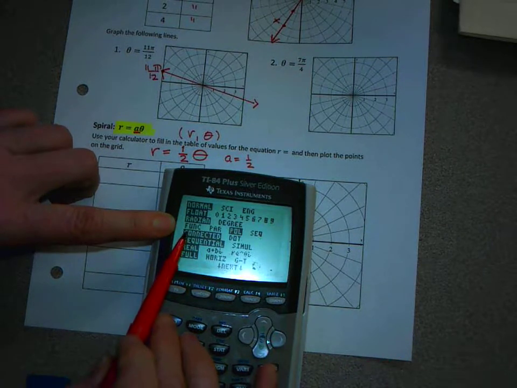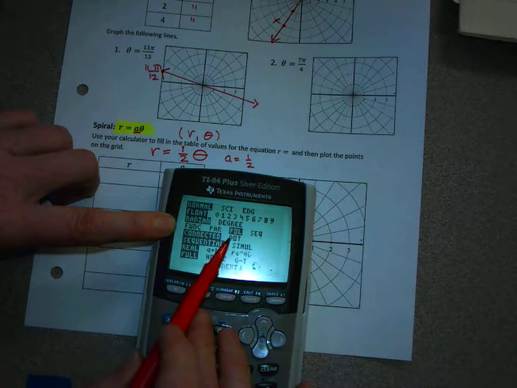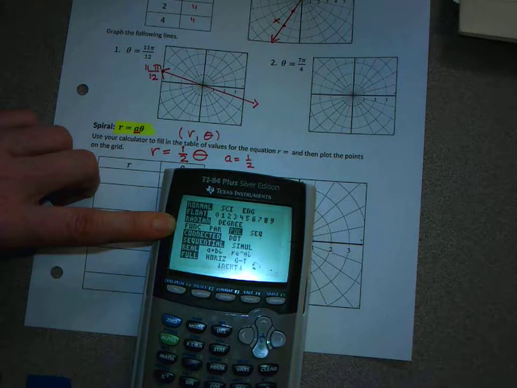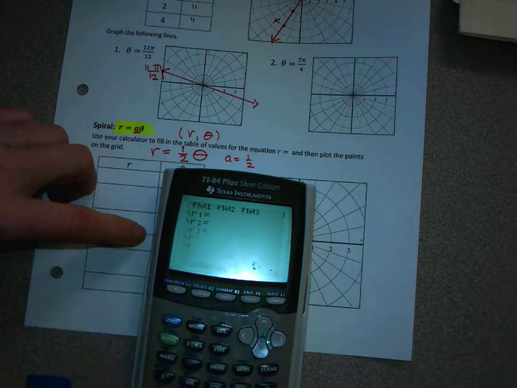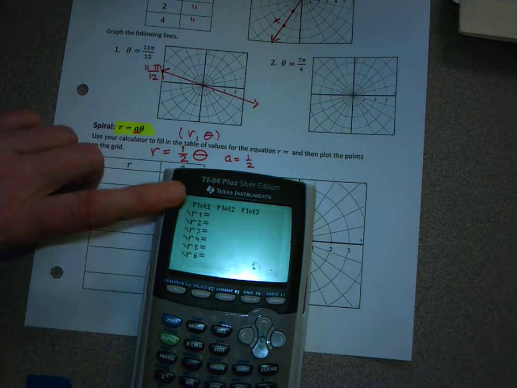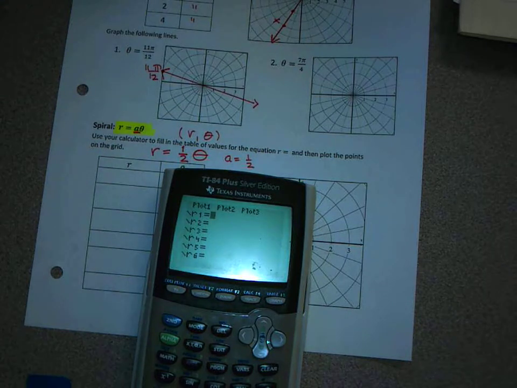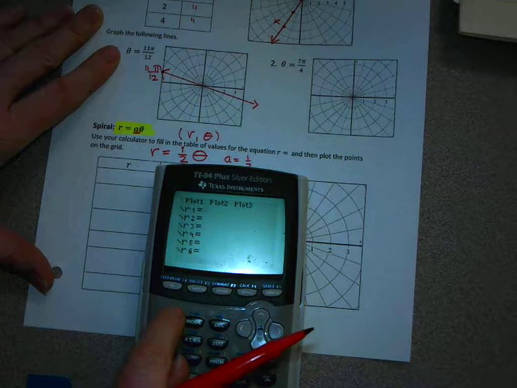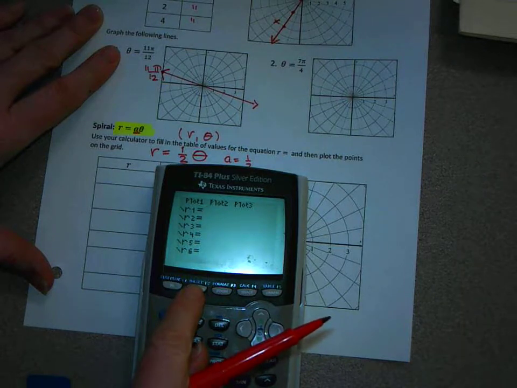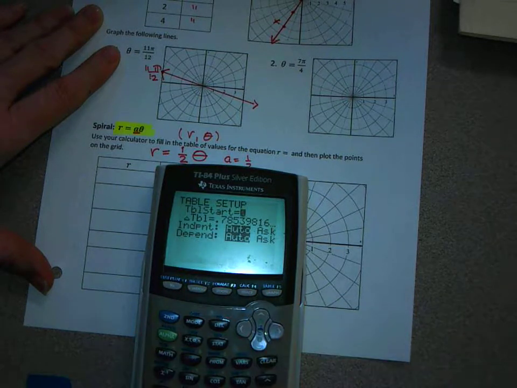We usually live in function mode. This is function, parametric, polar, sequential. We want polar mode. Those are the two changes you may need to make in the mode. Now I'll go back to y equals, and that's how you get r equals a polar equation. All right, so what we want to do now is go to the table. So everybody hit the blue key, and we're going to set the table: blue key, window.